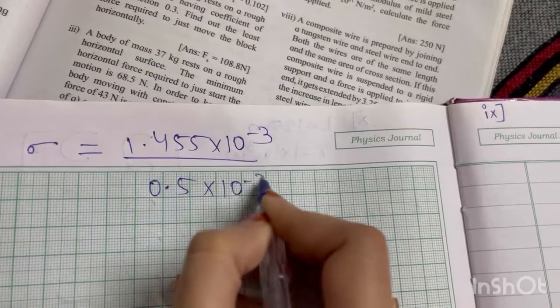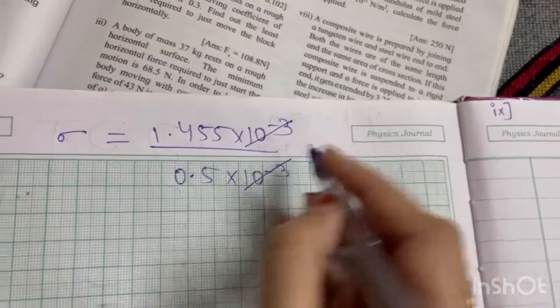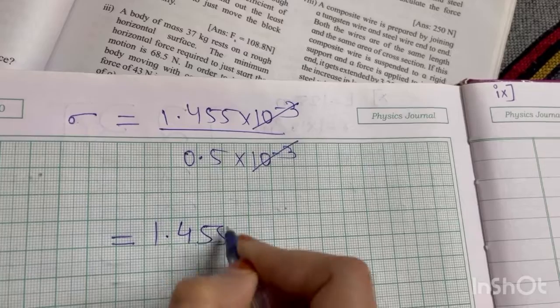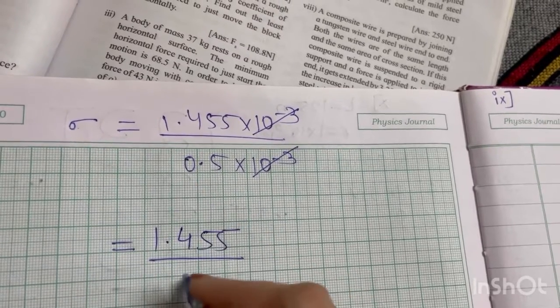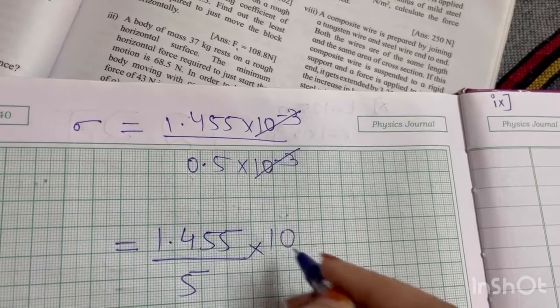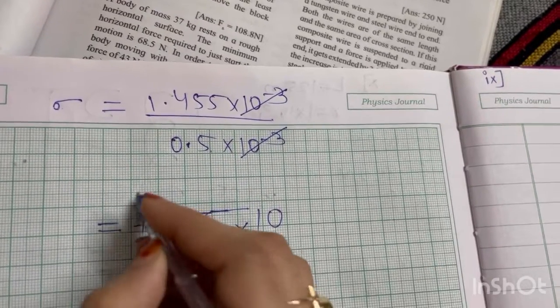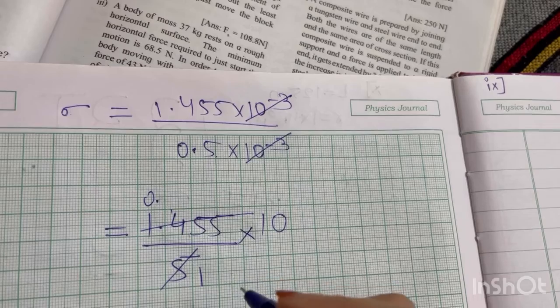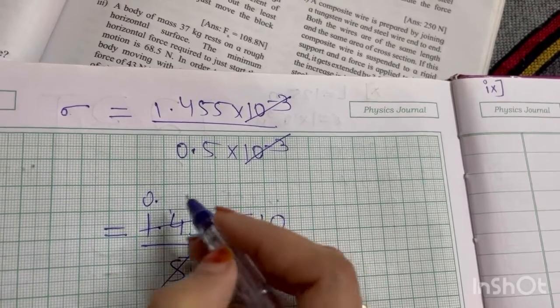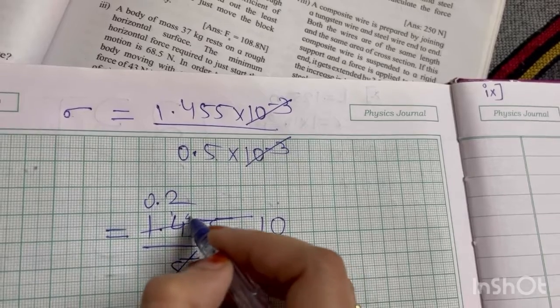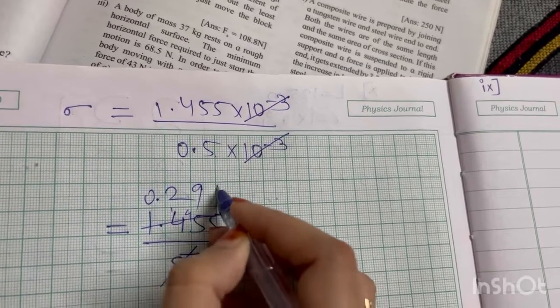This 10 raised to minus 3 cancels. I'll make this 0.5 as 5 and multiply by 10 in the numerator, because after the point we have just one digit. 5 ones are 5, 5 zeros are 0. Now this becomes 14. So 5 2s are 10, 5 3s are 15. So I'll go with 2. 5 2s are 10, now 4 is left, 5 9s are 45, 5 1s are 5.